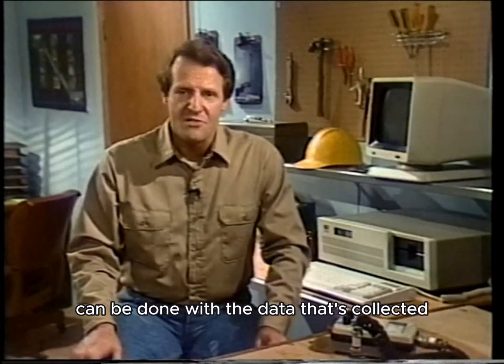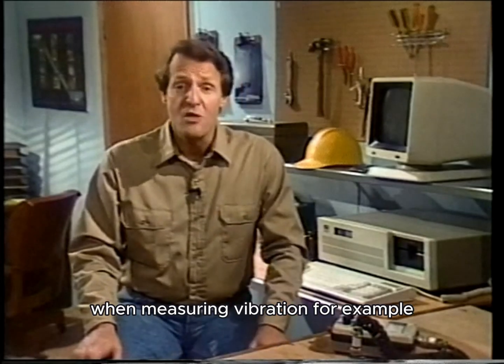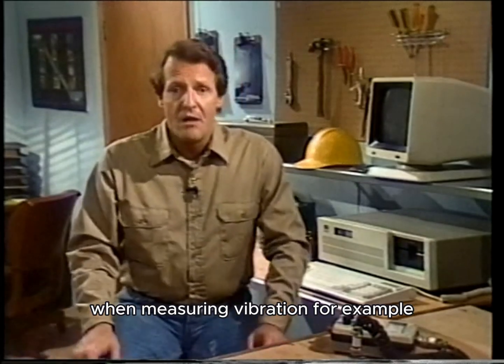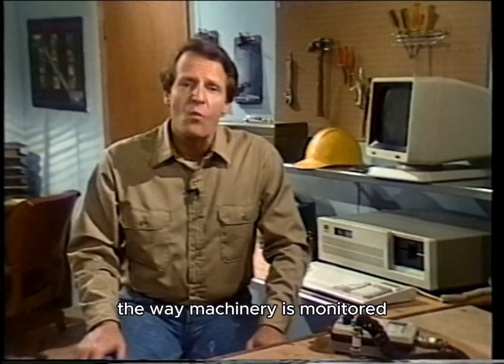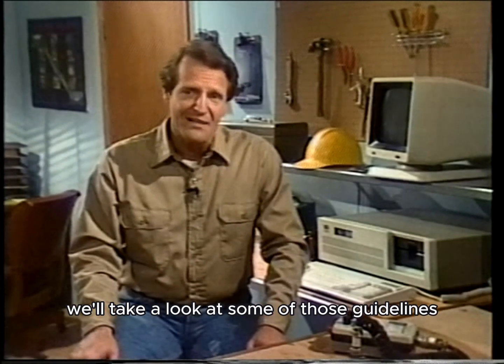Okay. We've seen how to use several types of vibration detection devices, and we've seen what can be done with the data that's collected. But there are other important considerations to remember when measuring vibration. For example, there are certain guidelines concerning the way machinery is monitored. When we come back, we'll take a look at some of those guidelines.